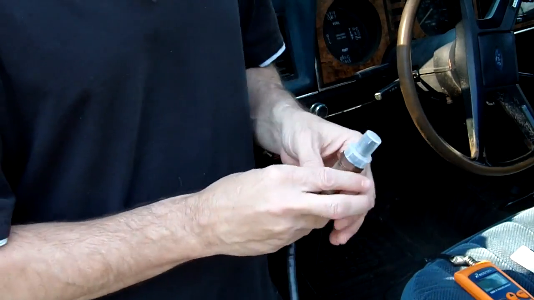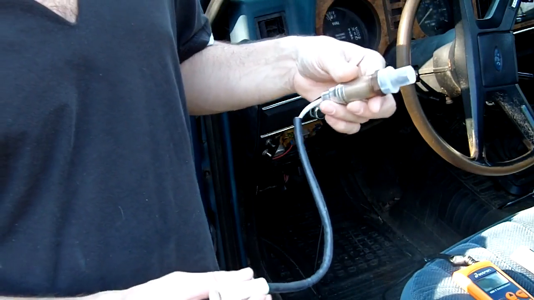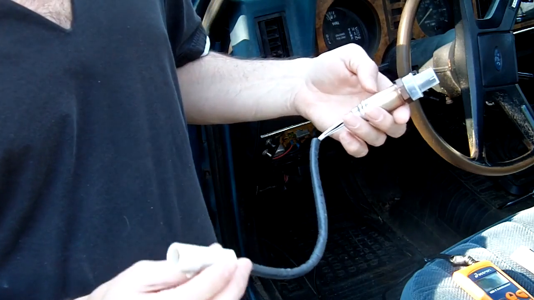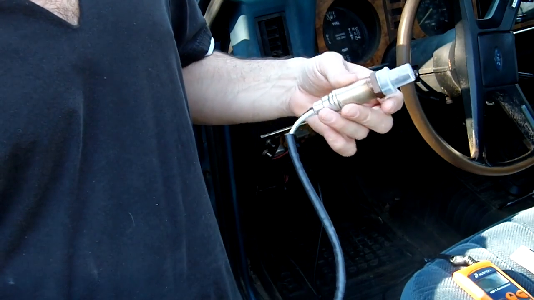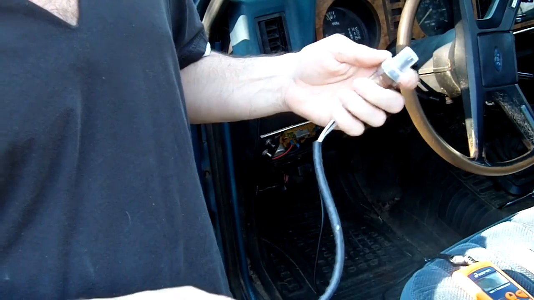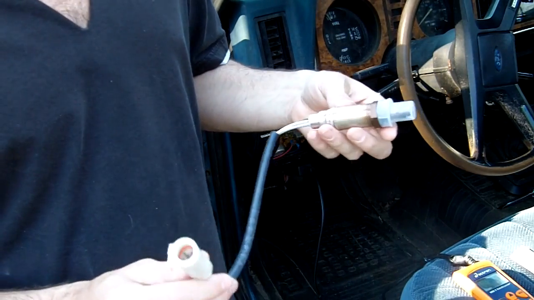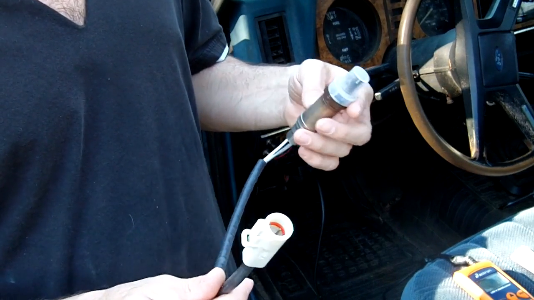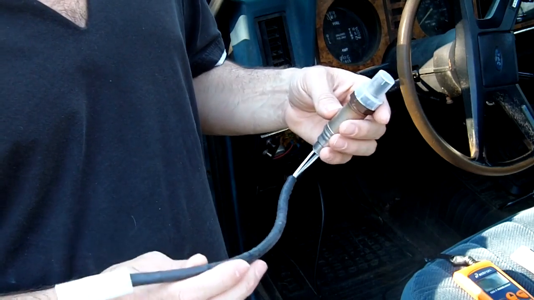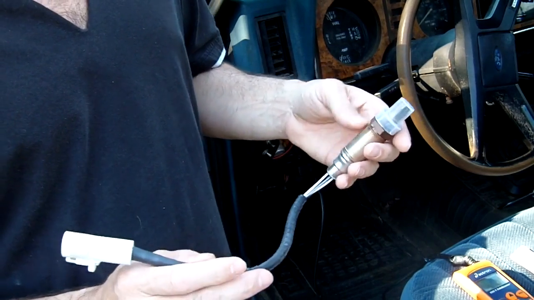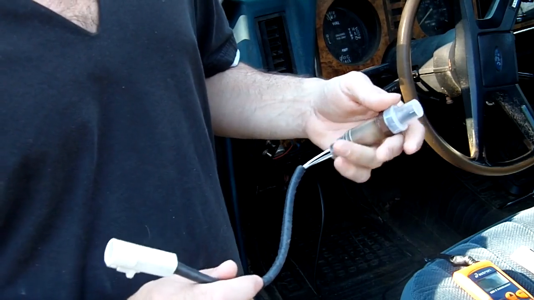This part right here. We're going to have to crawl up underneath the truck to replace this, and hopefully it'll all go smoothly. And so that's what we're going to do next: we're actually going to crawl up underneath the truck and try to replace this. So we will see you on the other side.